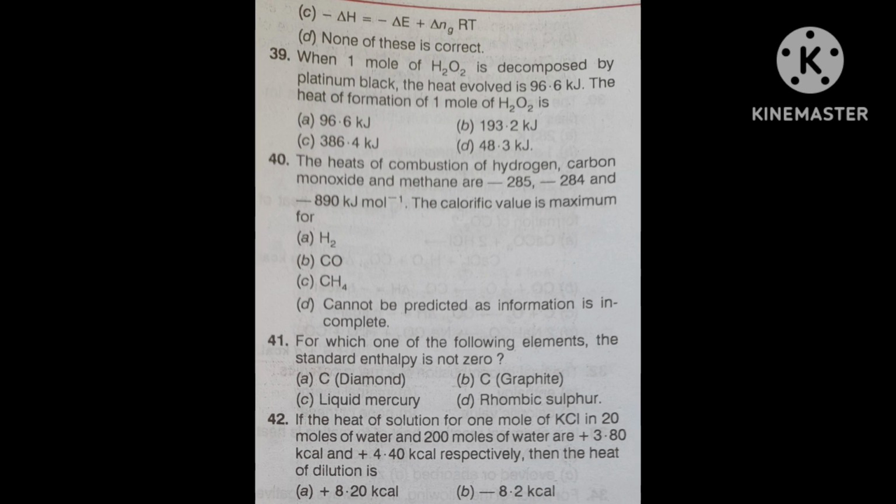Again I am repeating the question. When 1 mole of peroxide is decomposed by platinum black, the heat evolved is 96.6 kilojoule. The heat of formation of 1 mole of H2O2 is: first option 96.6 kilojoule, second 193.2 kilojoule, third 386.4 kilojoule, fourth 48.3 kilojoule.